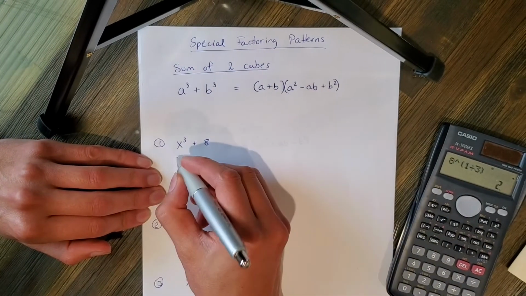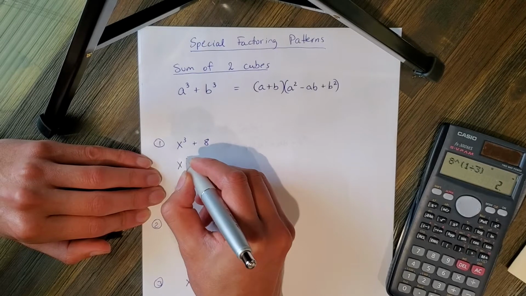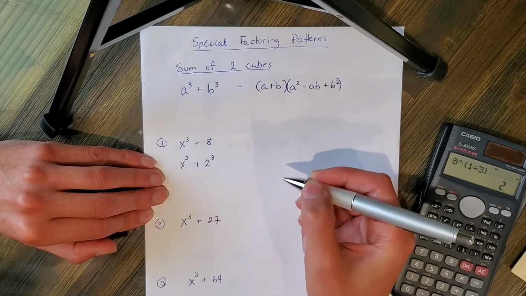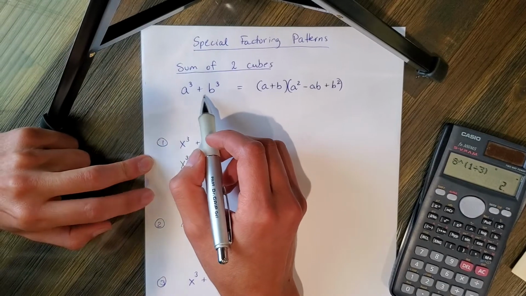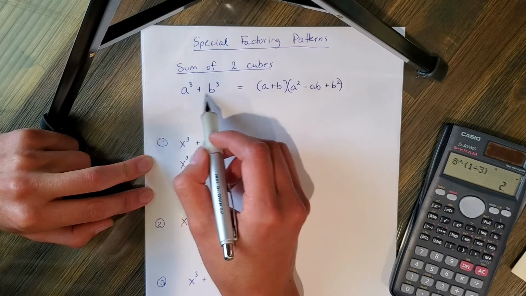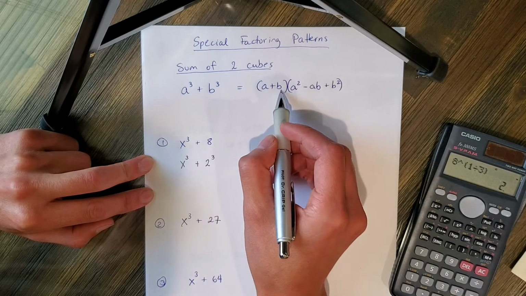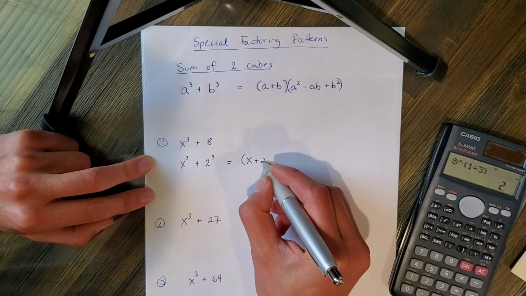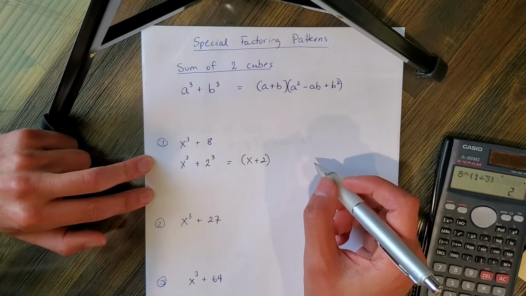So notice here, this can be rewritten as x to the third power plus 2 to the third power. You see here in the algebraic expression, we have a cube added to another cube. We take the base, a and b, and put it in a small parentheses here. So here we're going to go ahead and put x plus 2 inside the binomial.